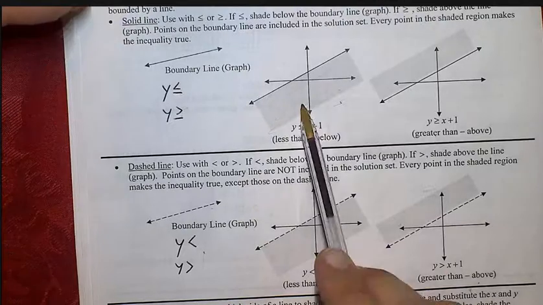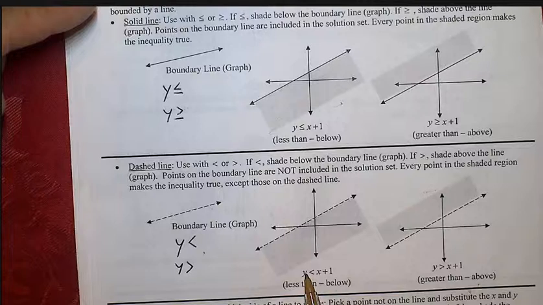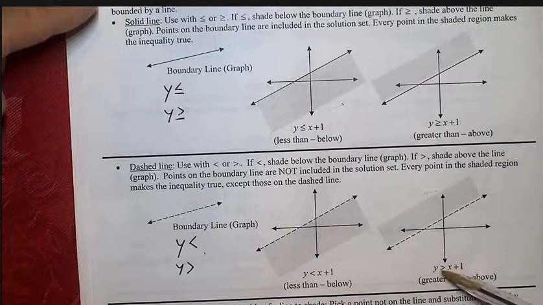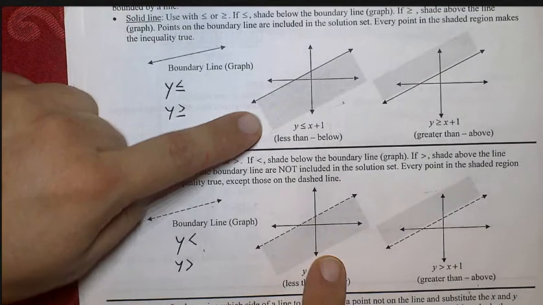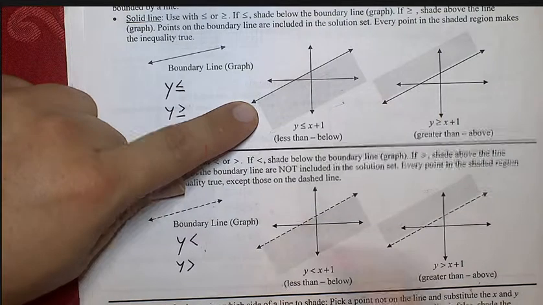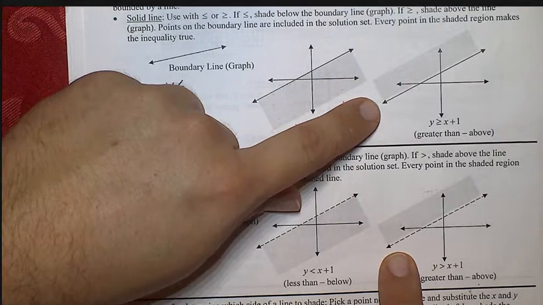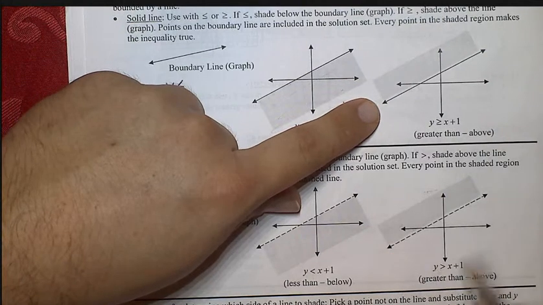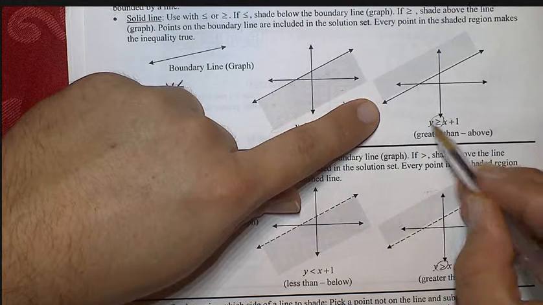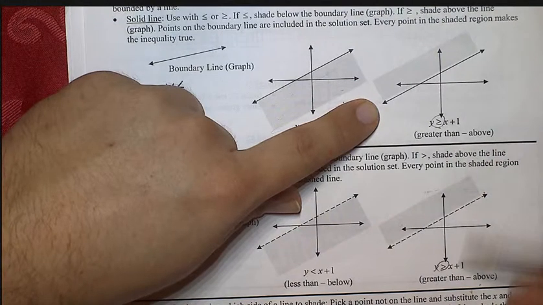Notice how these two graphs are pretty much exactly the same except for the dashed line versus solid line. Same thing with these two graphs. Pretty much the same thing, dashed line versus solid line. And again, because they're both greater than, they're both above the line, only difference being solid and dashed. Okay? So let's look at another example.